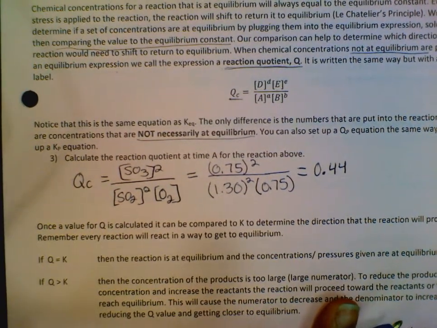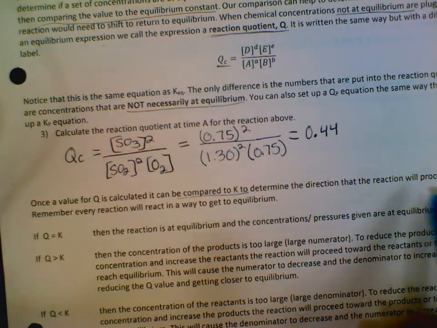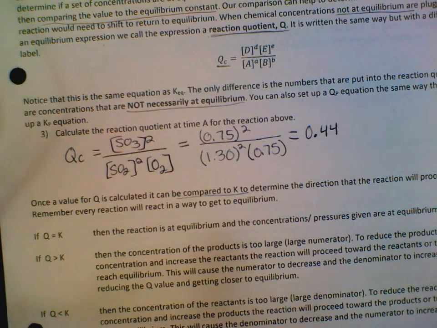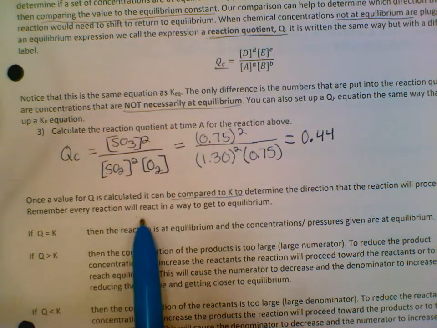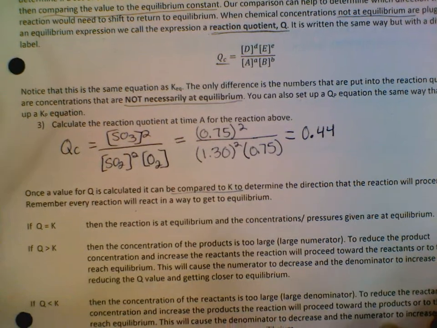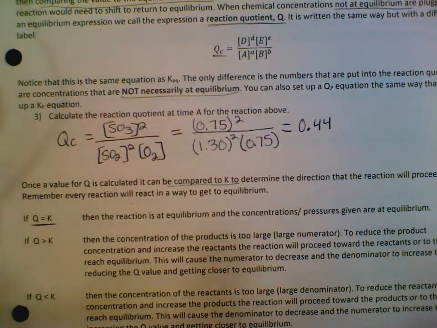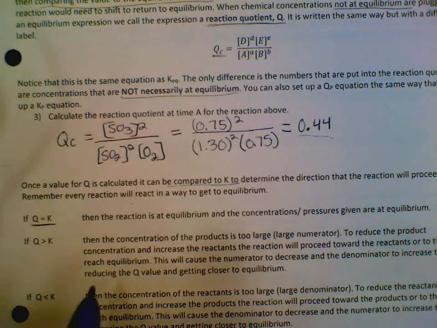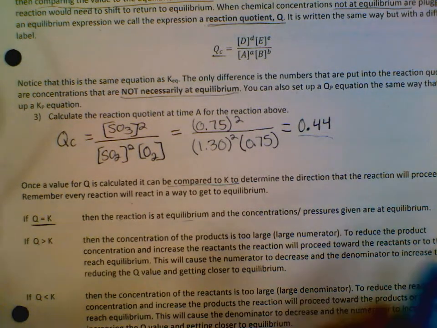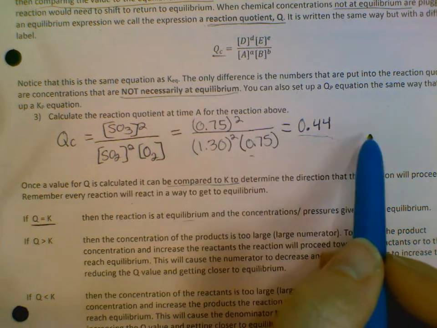Once a value for Q is calculated, it can be compared to K to determine the direction the reaction will proceed and if it's at equilibrium. So remember, every reaction will react in a way to get to equilibrium. They will always return to that point. All right, so if Q is equal to K, they're the same value. You do all this and you get your Q value is the same as your equilibrium constant, then the reaction is at equilibrium. Those concentrations that you have, that ratio gives you equilibrium.